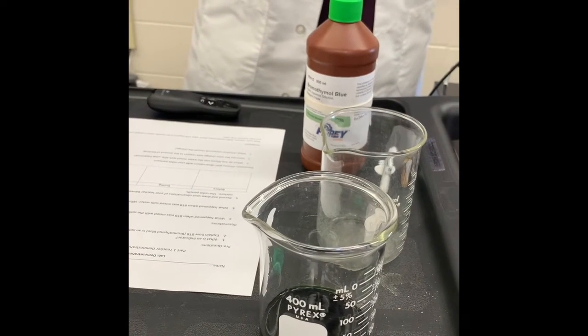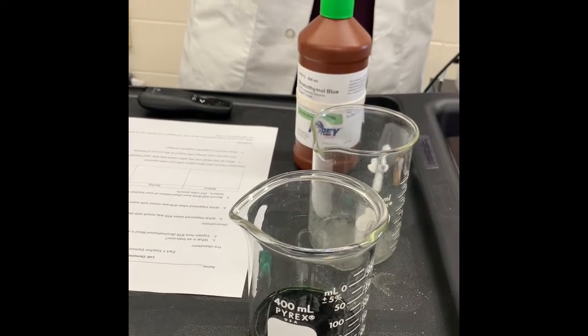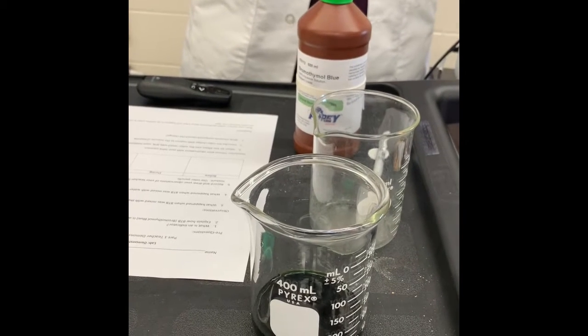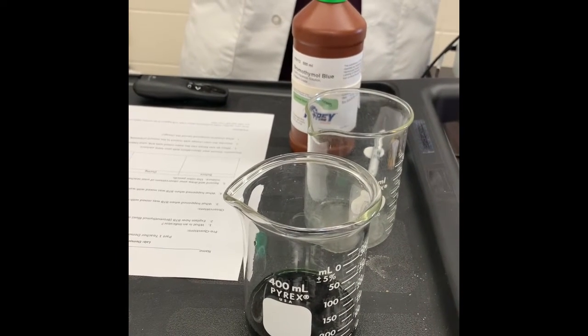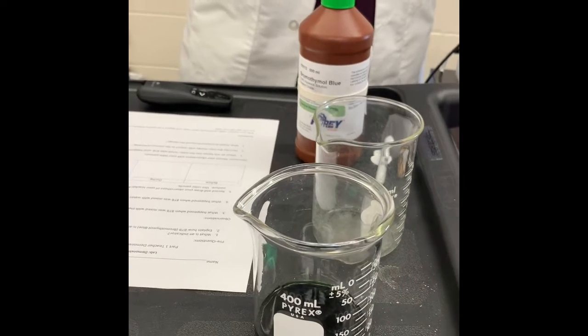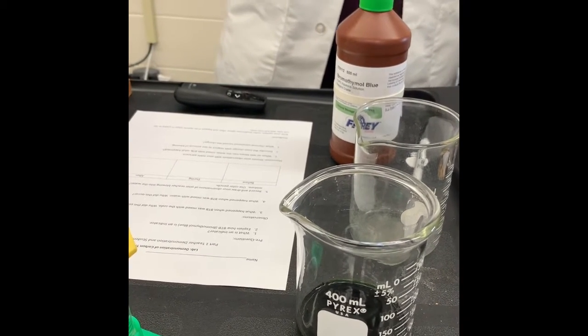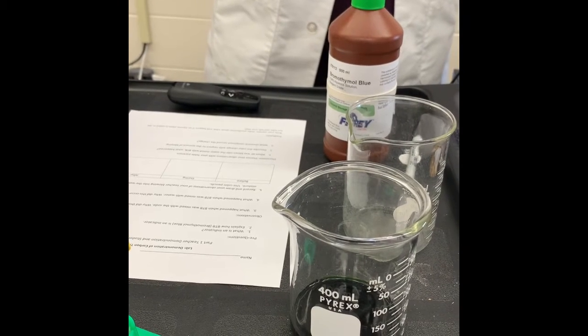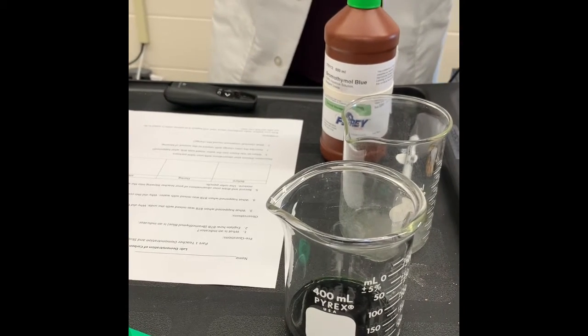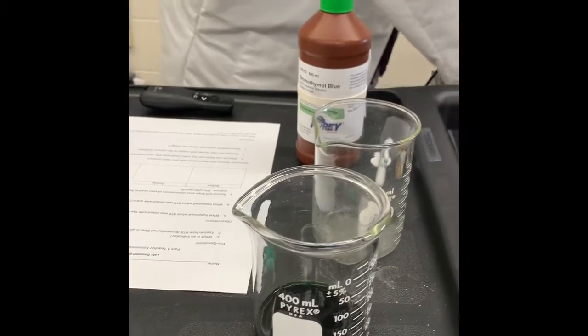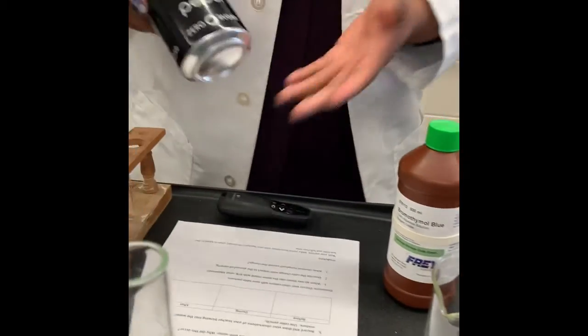Do we know of anything that has carbonic acid in it or lots of carbon dioxide in it? Are you aware that you drink carbon dioxide on a regular basis? Can anybody think of something that you might drink that has carbon dioxide in it? Soda and carbonated water.